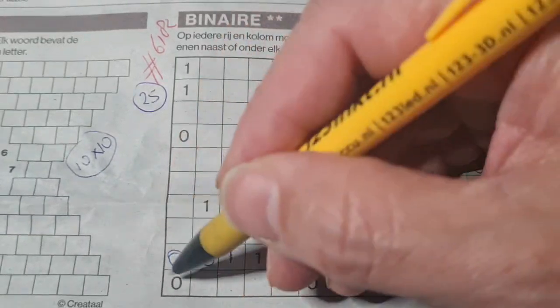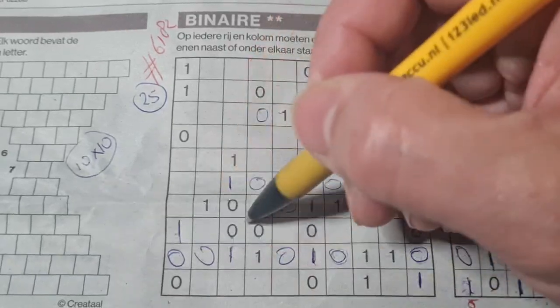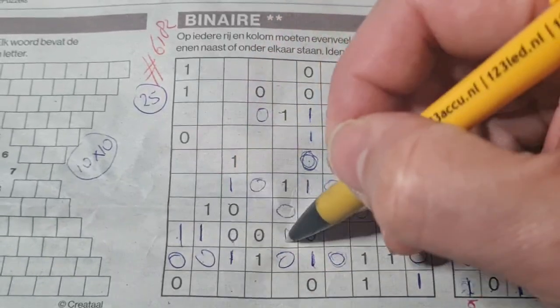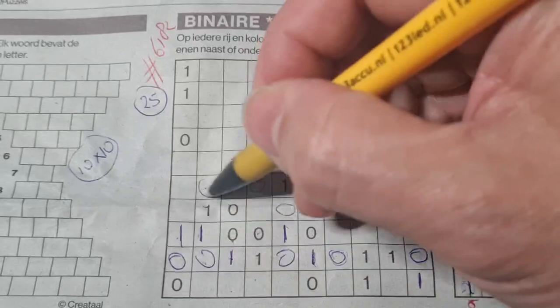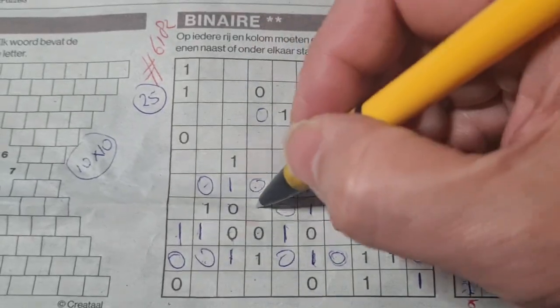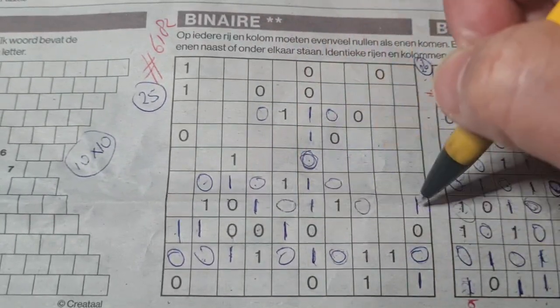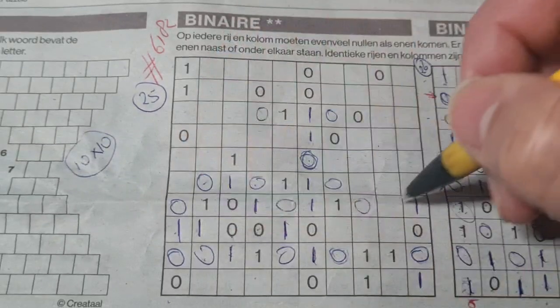This is number 5. Double O, here 1, there 1. Double O, here 1, there 1. Double 1, here no, there no. Between 2 O's comes in 1. 1, 2, 3, 4, 5 1. So the rest are O's.